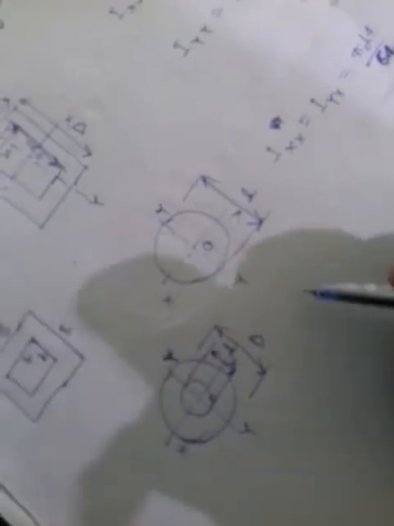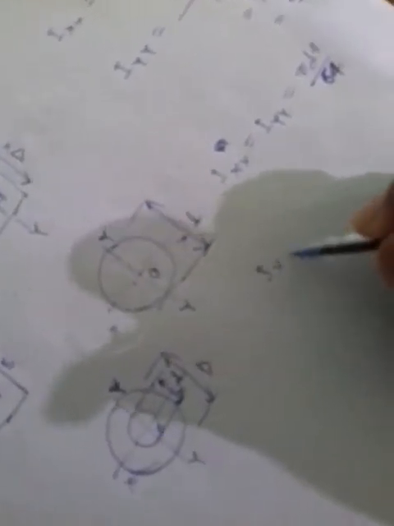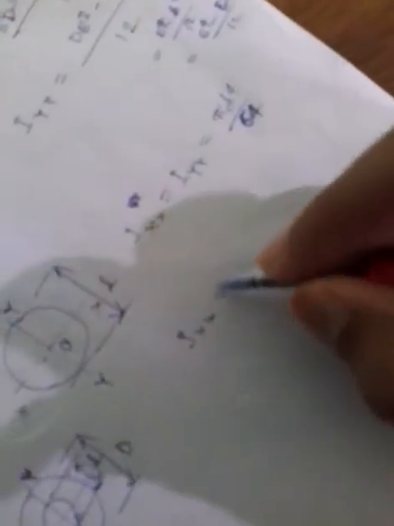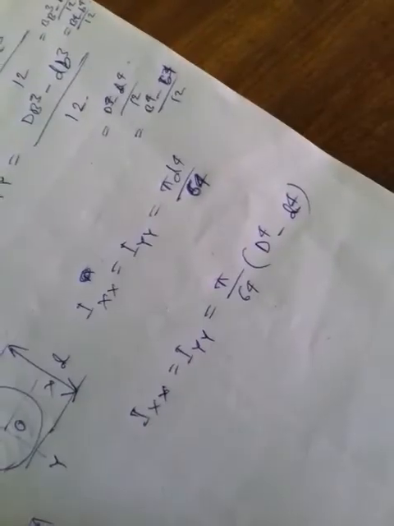For this case, the actual formula will be Ixx equal to Iyy equal to pi by 64 times capital D to the power 4 minus small d to the power 4. That will be the formula. So this is for the hollow circle.